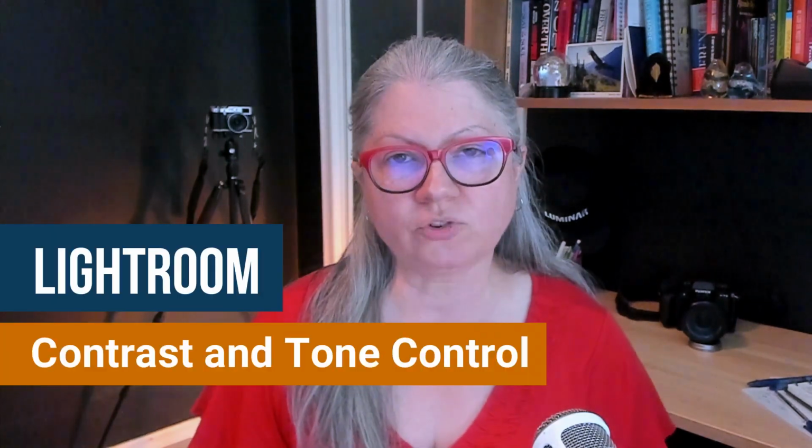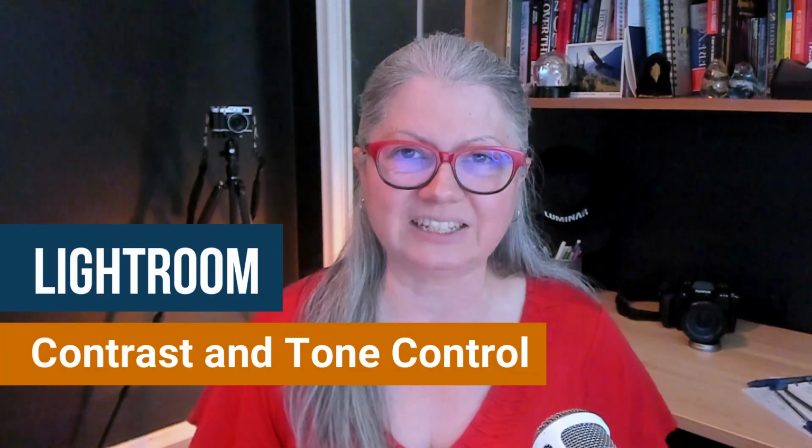In this photo editing demonstration, you'll see how to use both global and local adjustments inside Lightroom to do contrast and tone control of a landscape image. The main challenge with this image is reducing contrast while maintaining detail in both the bright highlights and the dark shadows, and not overdoing it.